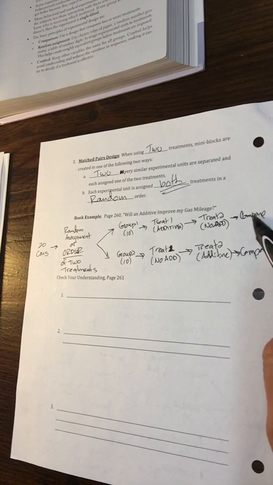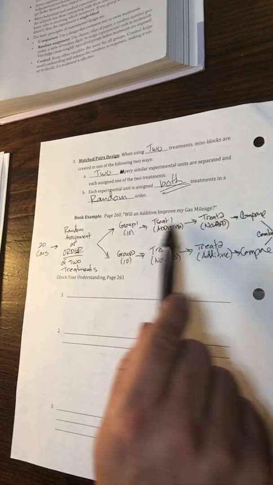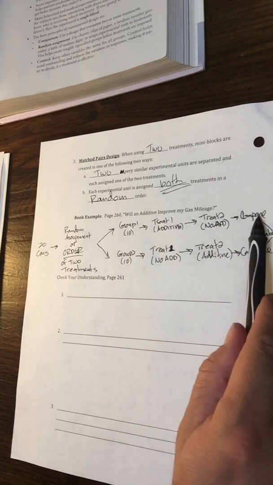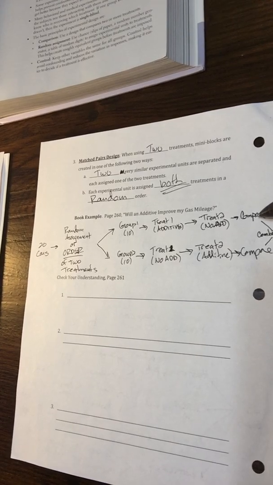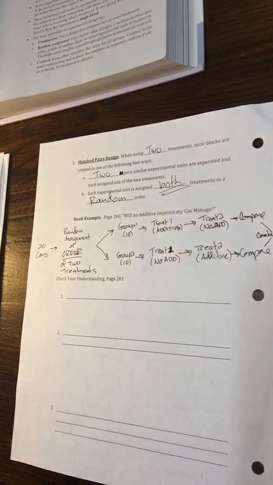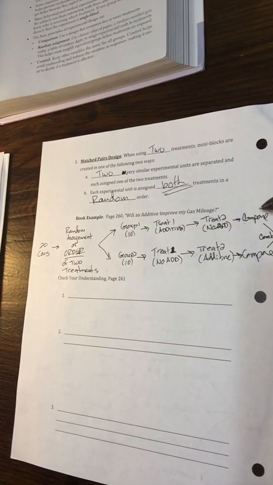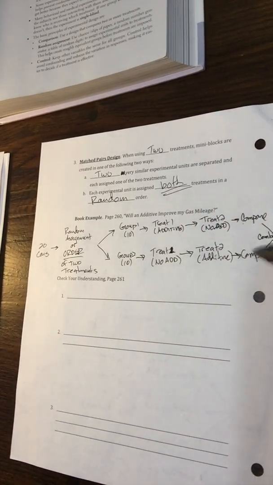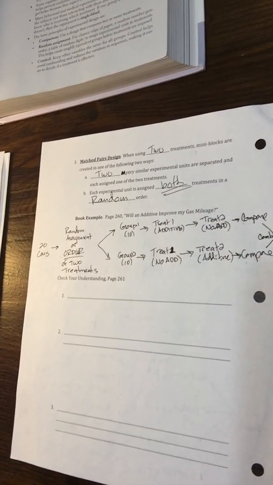Then I want to compare, and when I say compare here, I mean I'm going to compare the same car that went through 2 treatments to see if it's any different. So I will have 10 different comparisons. And down here I'll have 10 different comparisons. Then I'm going to combine them and see what the truth looks like.